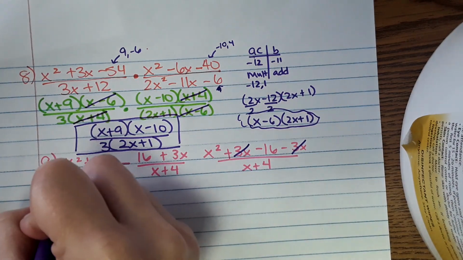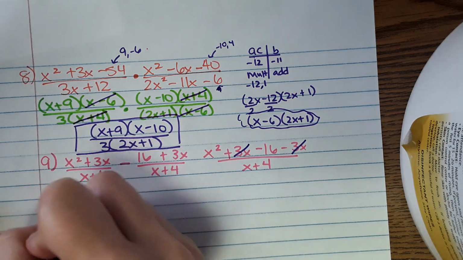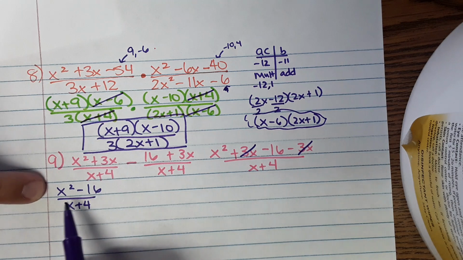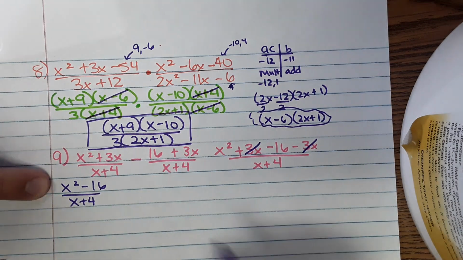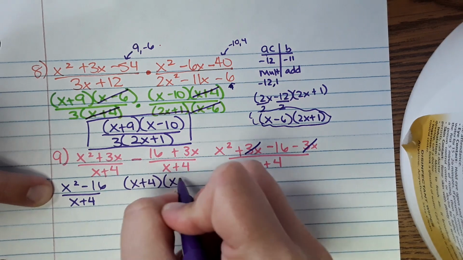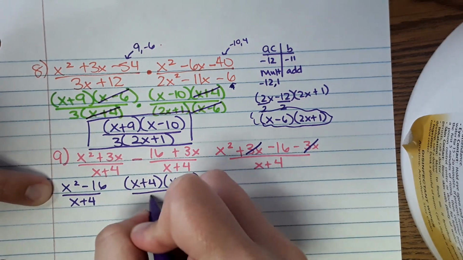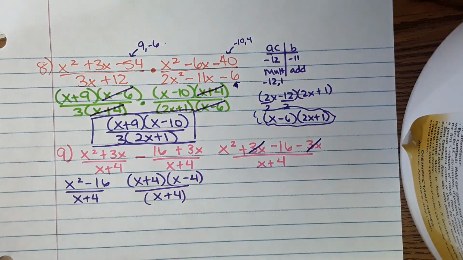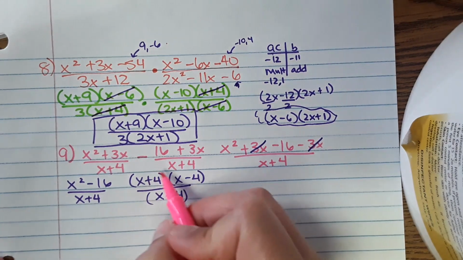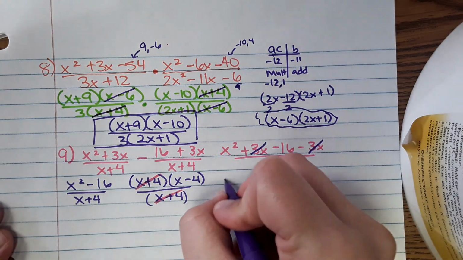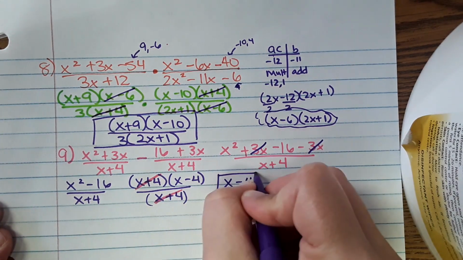Then I'm left with x squared minus 16 over x plus 4. But I can factor this out, so I'm going to break it up into factors and see if anything more cancels. So x plus 4, x minus 4 over x plus 4. Oh, okay. Looks like some x plus 4s are going to cancel. Okay, and I'm left with x minus 4. Final answer.